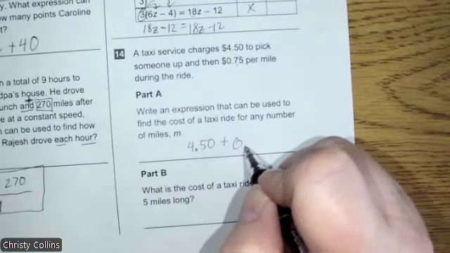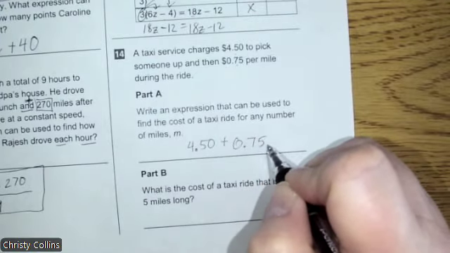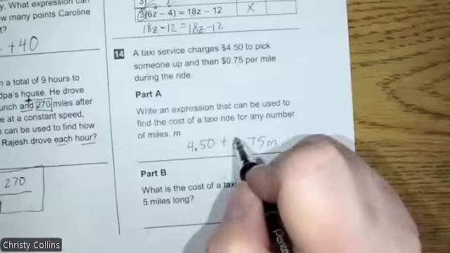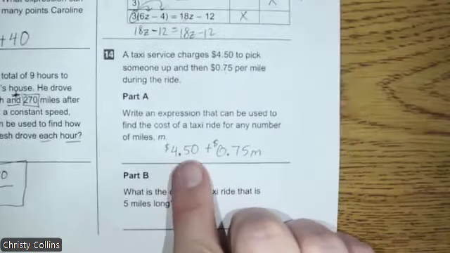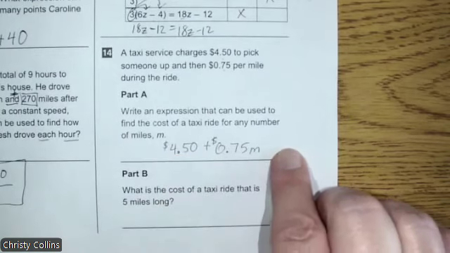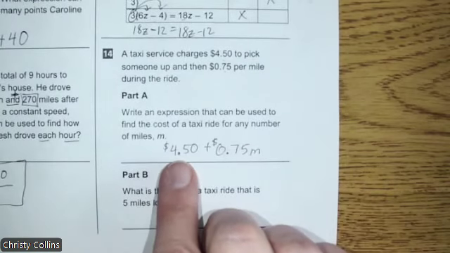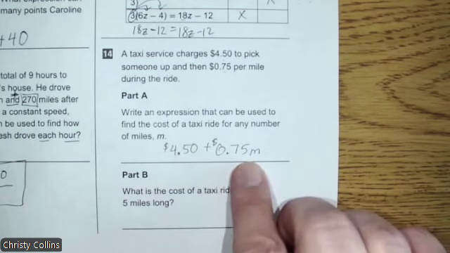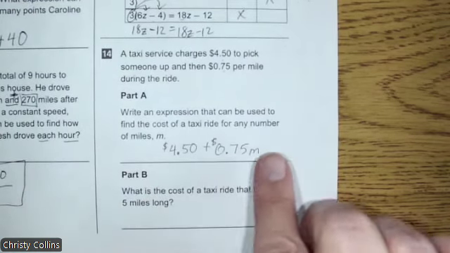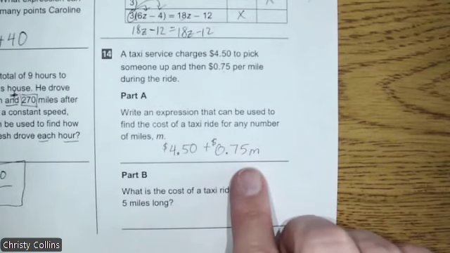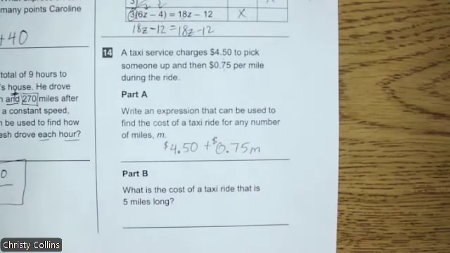So we would say 0.75 times m, where m represents the number of miles. Okay, so that's an expression. When we get into Algebra 1, we'll learn about putting this at the end. But for now, we're going to keep the $4.50 at the beginning. It doesn't matter if it's first or second. We can switch these around because of the commutative property.